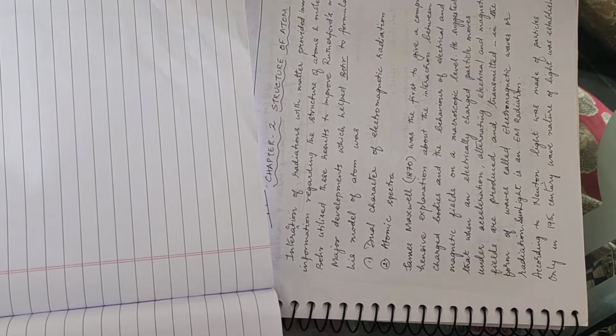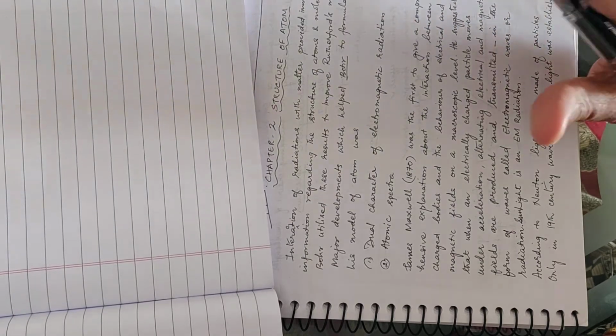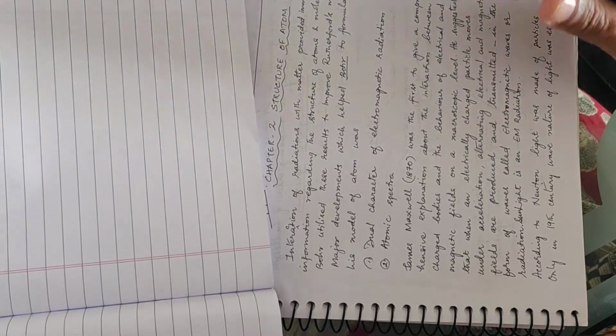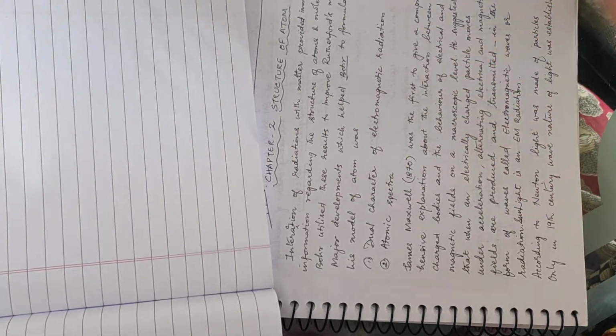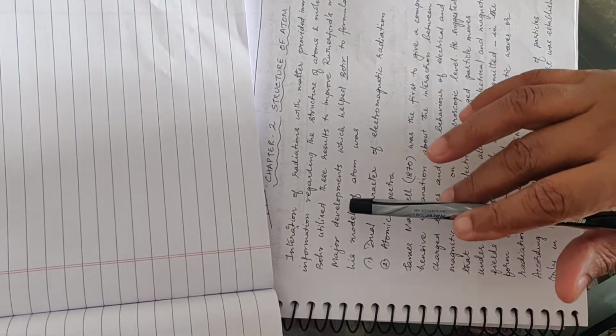Now here, interaction of radiations with matter, any radiation when it is hitting the matter, this provided immense information regarding the structure of atoms and molecules, and it was Bohr who utilized these results to improve Rutherford's model.